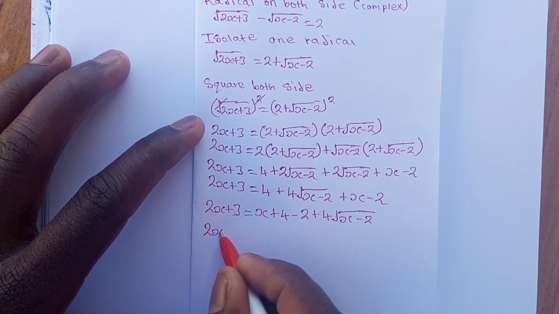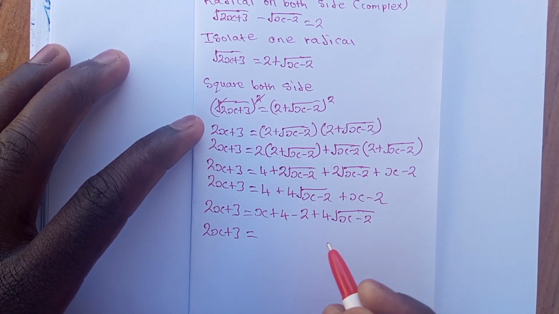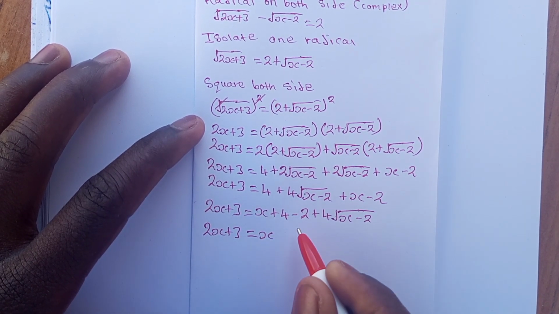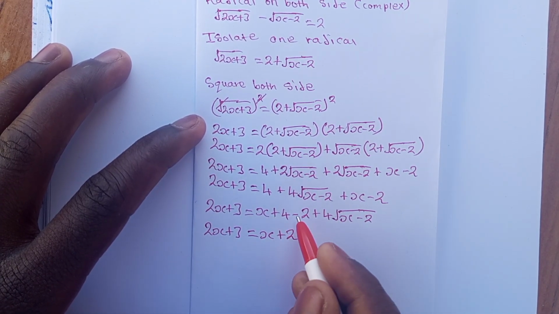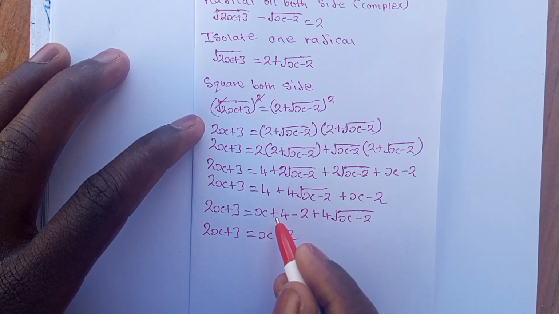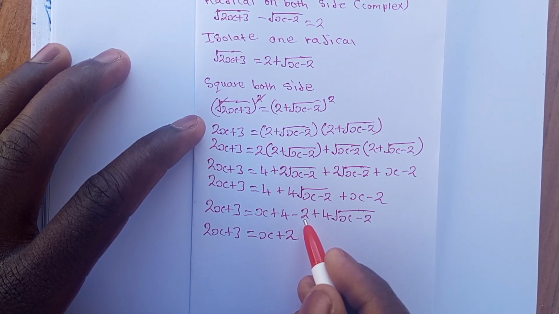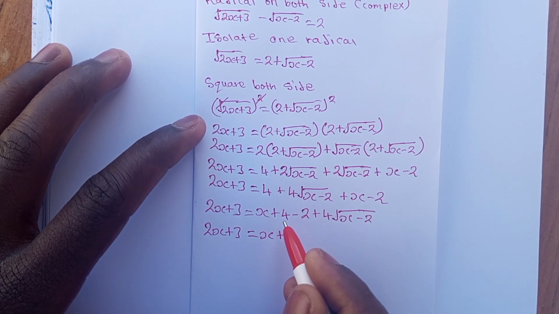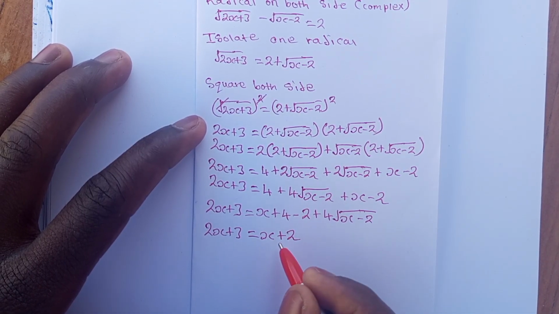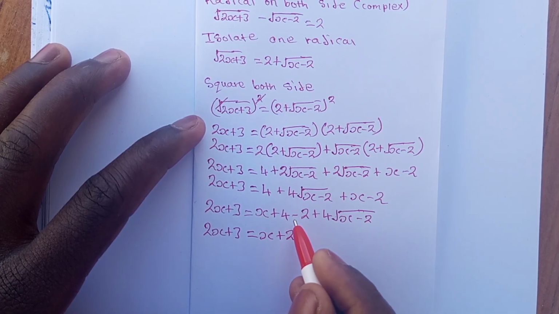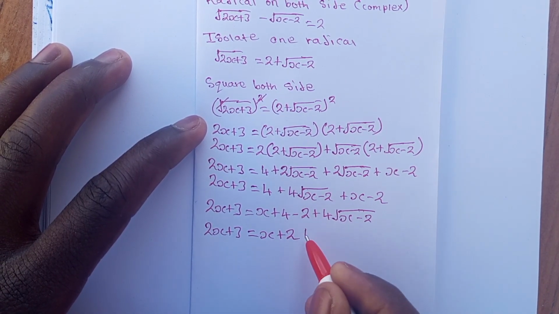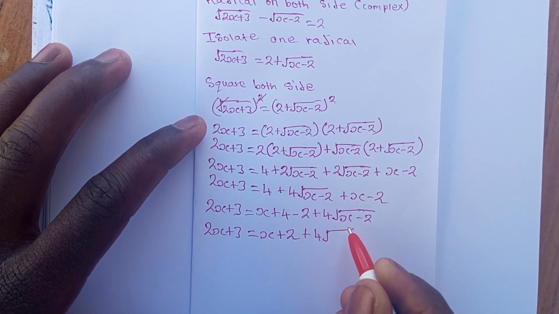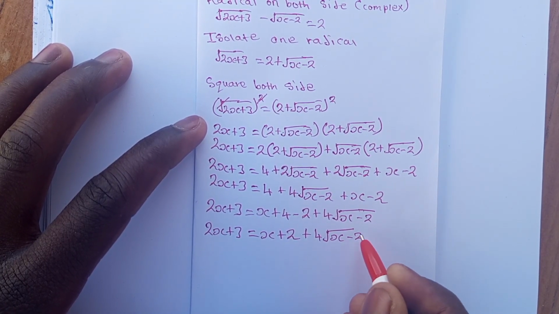So we continue. We say 2x plus 3 equals to x plus 4 minus 2. We are going to have plus 2. Why? If the signs are different, you are going to subtract: 4 and 2, which one is the bigger number? It is 4. 4 has a sign of what? Minus. That's why we have minus 2. Whenever the signs are different, you subtract and take the sign of the bigger number. We say plus 4 root x minus 2.